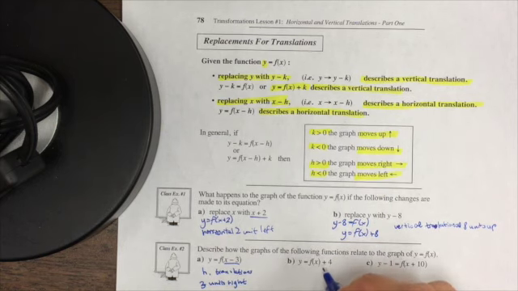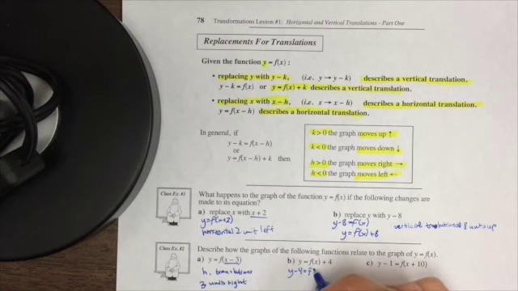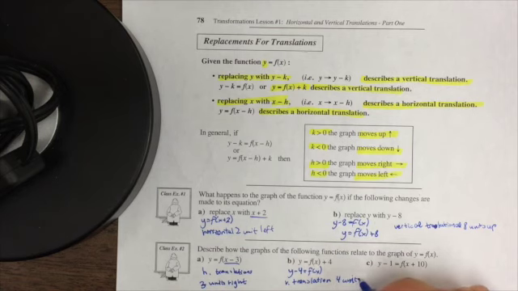Now over here, if I were to bring this 4 to the other side, I could rewrite this as y minus 4 is equal to f of x. And I know that this is a translation that is acting on my vertical direction, so it's a vertical translation. And if it's y minus 4, remember that's going up. 4 units up.